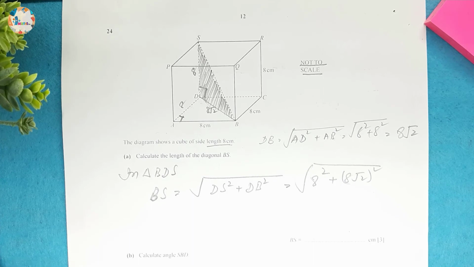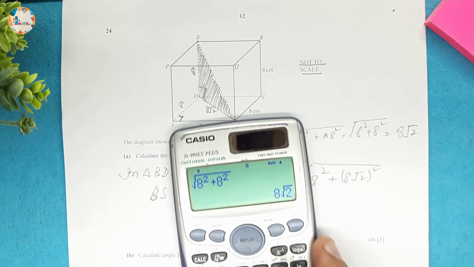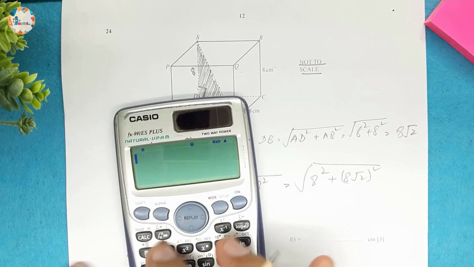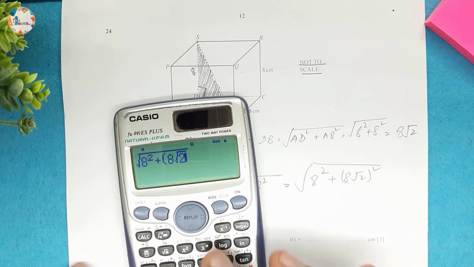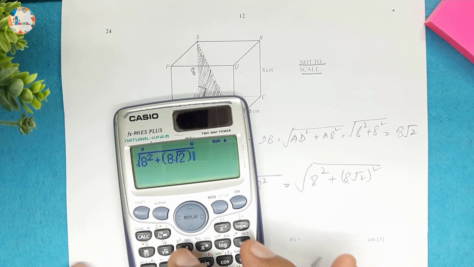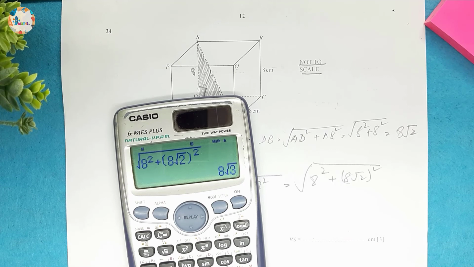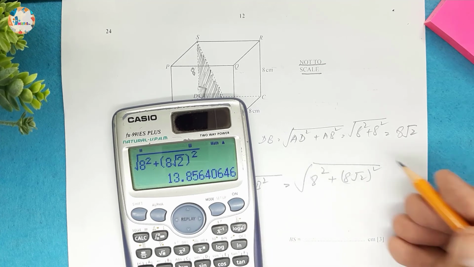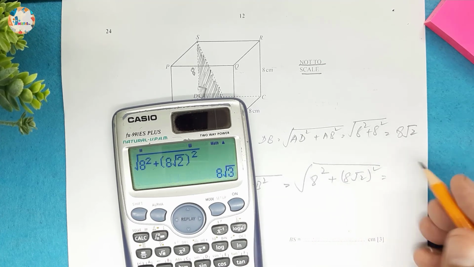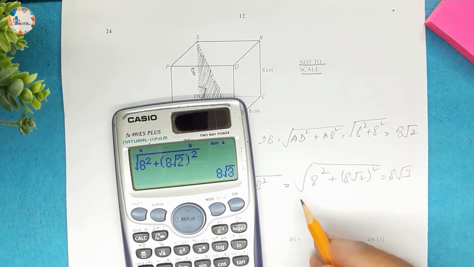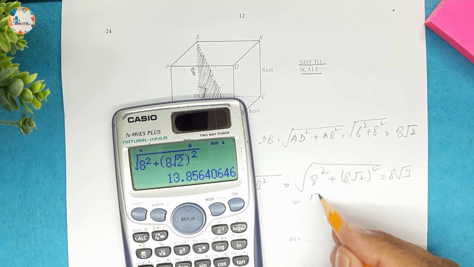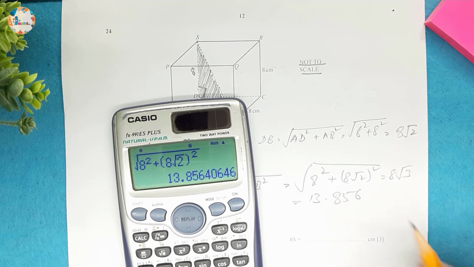So now we will find this value. Root of 8 squared plus, in brackets, 8 root 2 squared, and this is equal to 8 under root 3, and if we check the value, the decimal value will be 13.856.